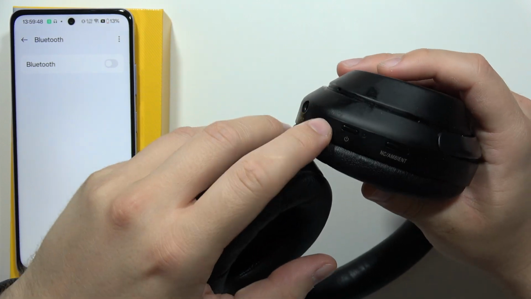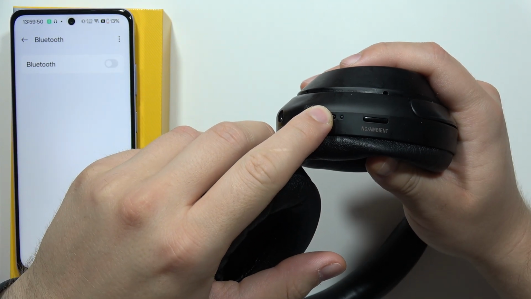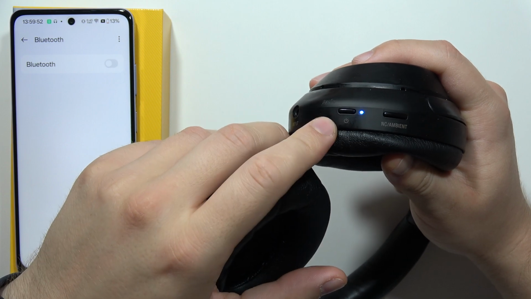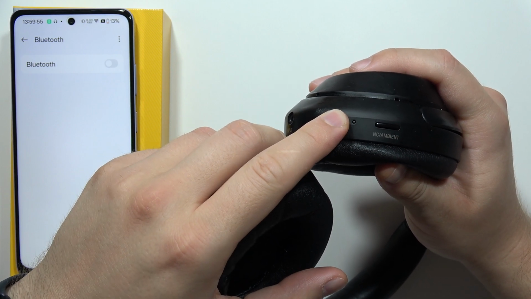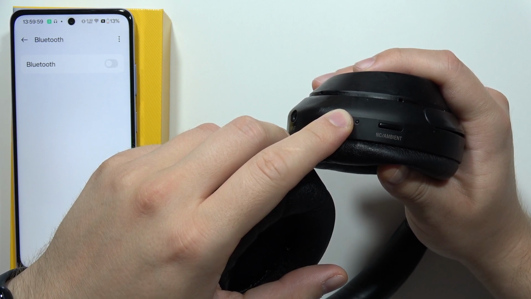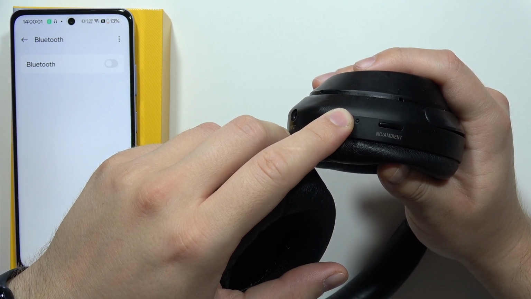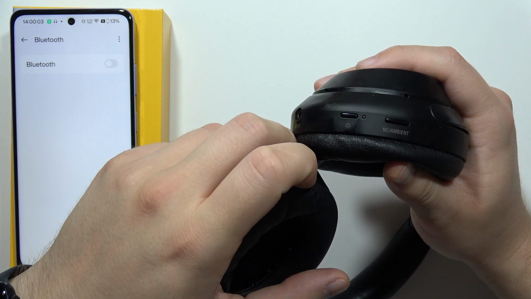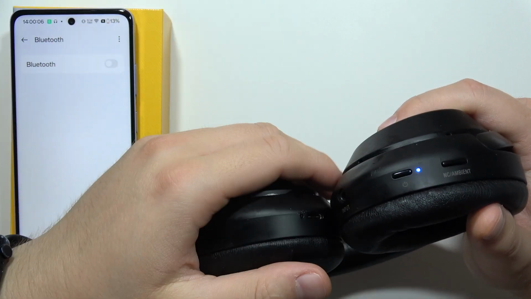Next, you have to grab your device and simply perform the reset or enter the pairing mode manually. So in my case, with these Sony headphones, I have to turn them off, and then I have to click and hold this power button one more time to enter the pairing mode. Now I have to wait until my indicator starts blinking, just like this. And now I just enter this new pairing mode.